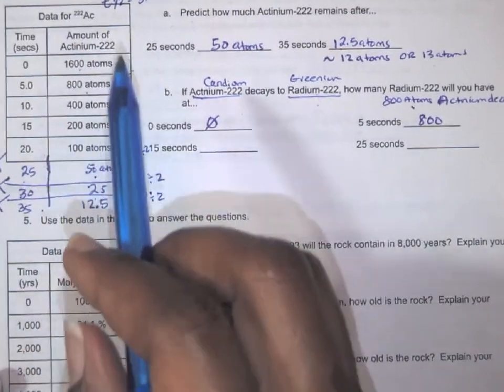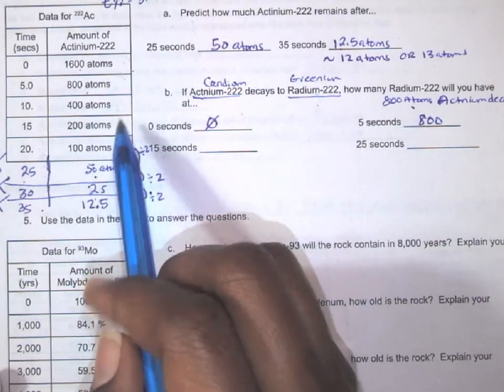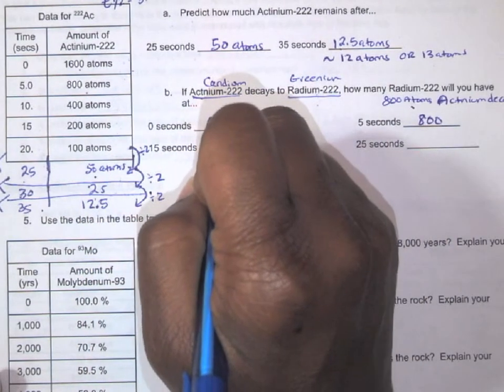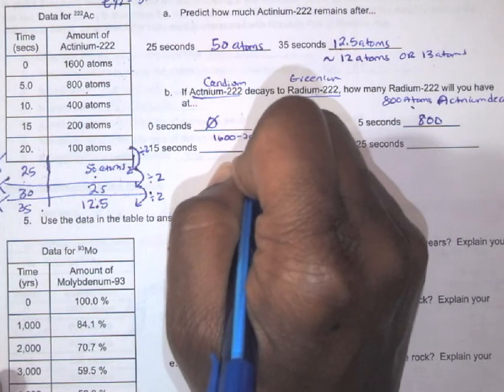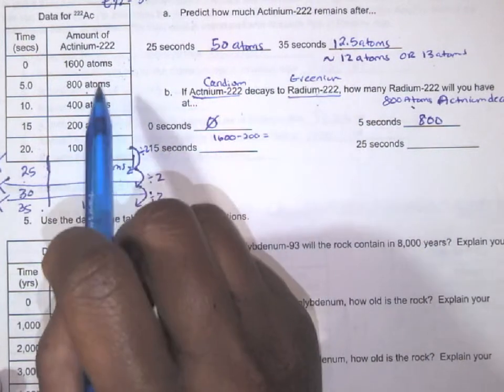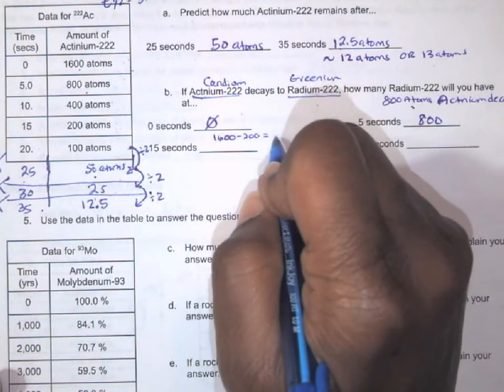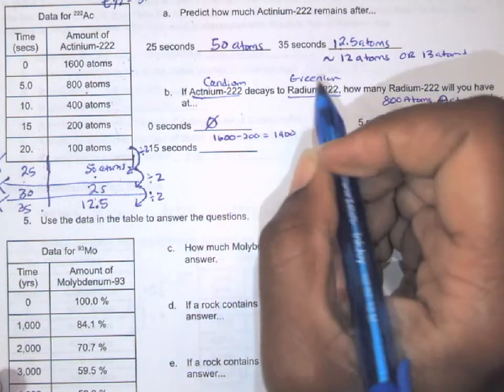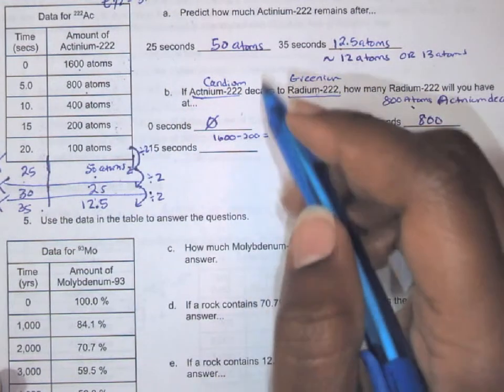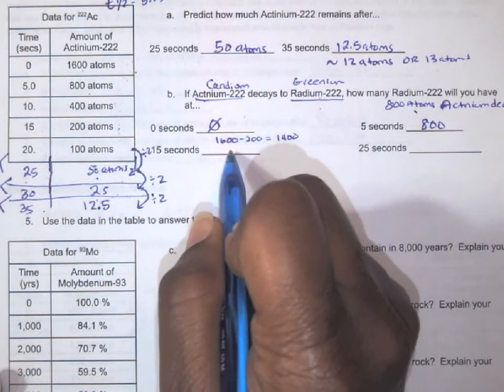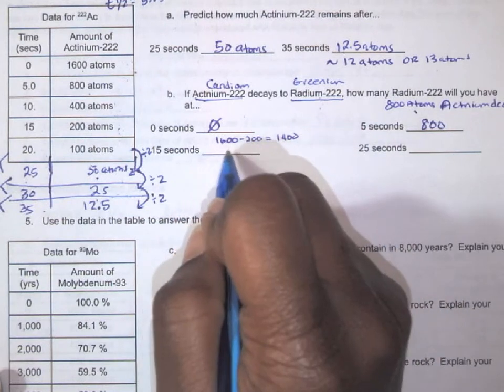So at 15 seconds, we went from 1,600 to 200, okay? So 1,600 minus 200. That means a total of 1,400 actiniums decayed, right? Because we had 1,600 and all we have is 200 left. So that would be the amount of radium that we have here.